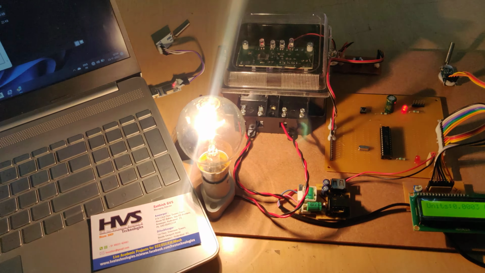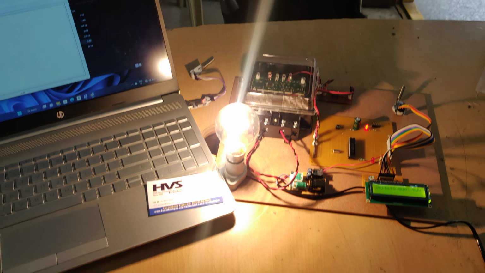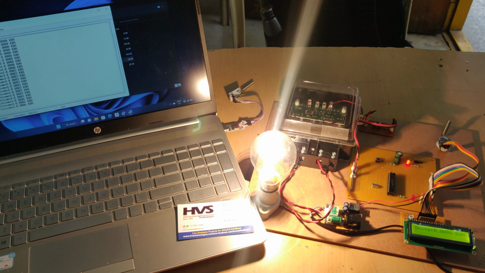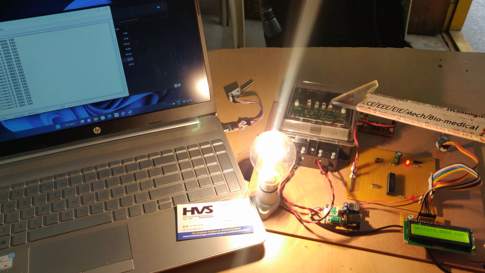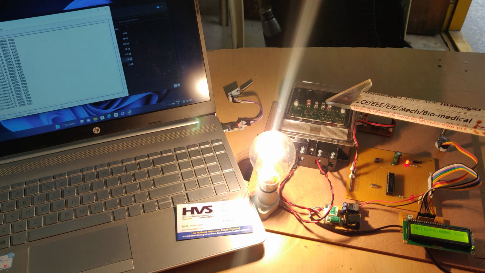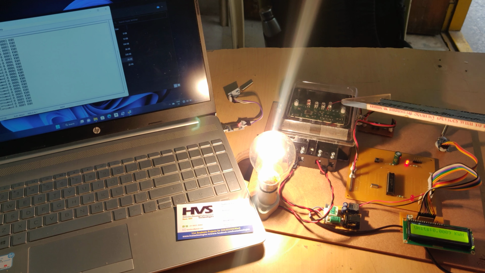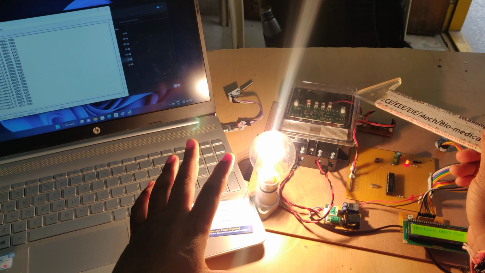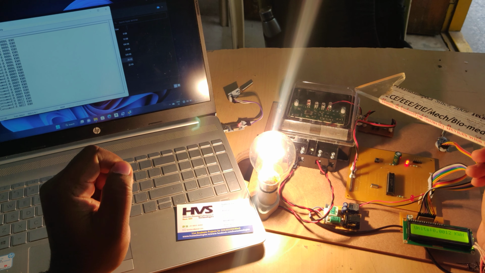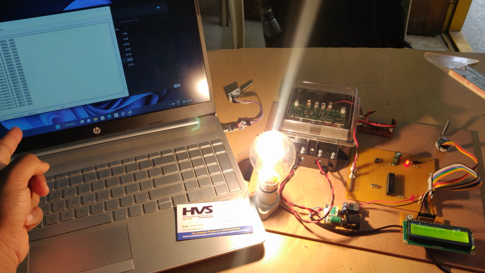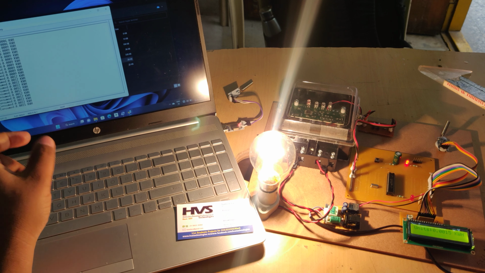So how are we going to calculate that? Here the optocoupler will provide the pulse input as we discussed. The calculation is that whenever this particular LED blinks 3200 times, that is, when the count reaches 3200, it is calculated as 1 kilowatt hour of power consumed by this particular load. So one blink is equal to 1 by 3200 kilowatt hour. That's why we are getting an initial 0.003 kilowatt hour.